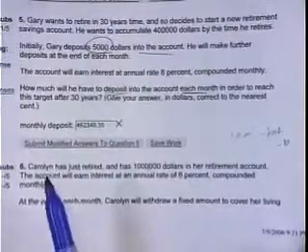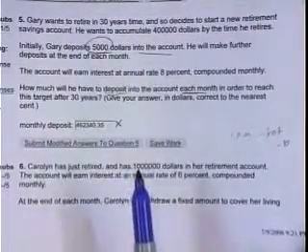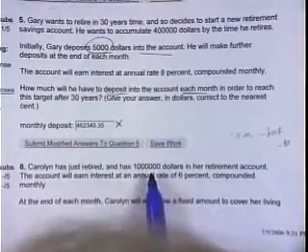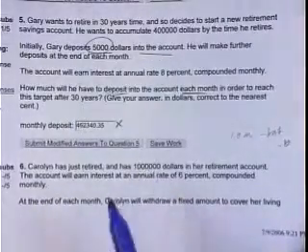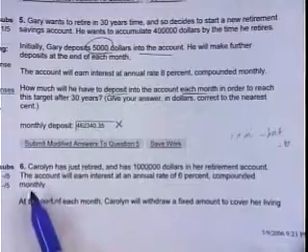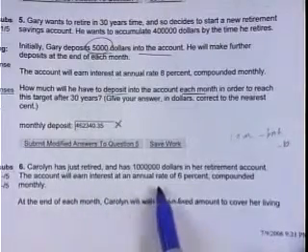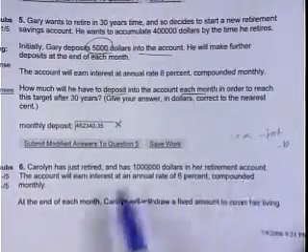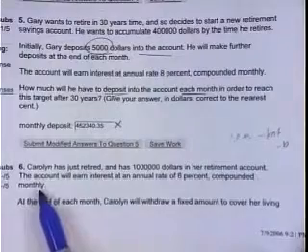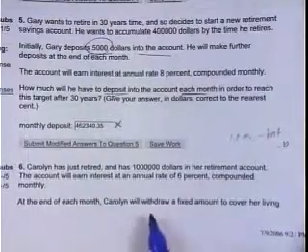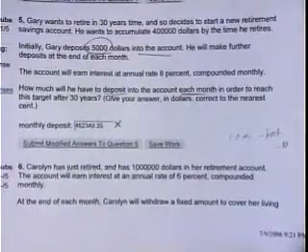Here we go. If you can see it, Carolyn has just retired and has $1 million in her retirement account. The account will earn interest at an annual rate of 6% compounded monthly. At the end of each month, Carolyn will withdraw a fixed amount to cover her expenses.